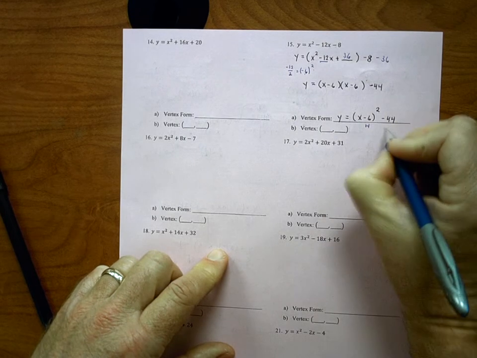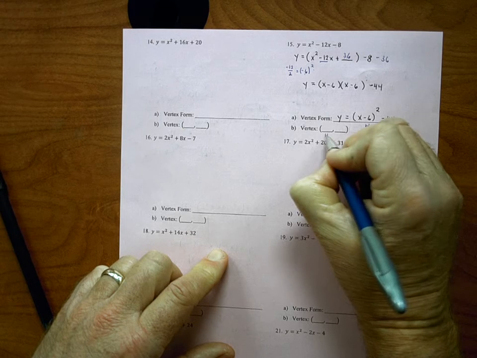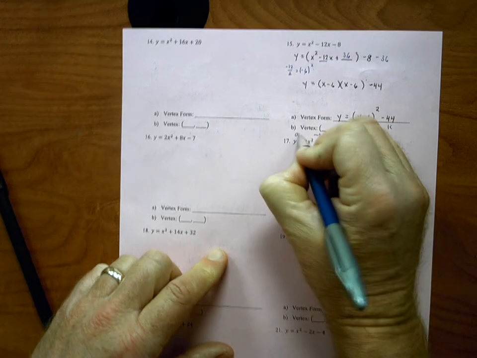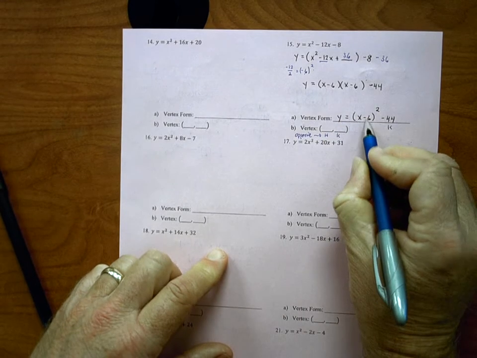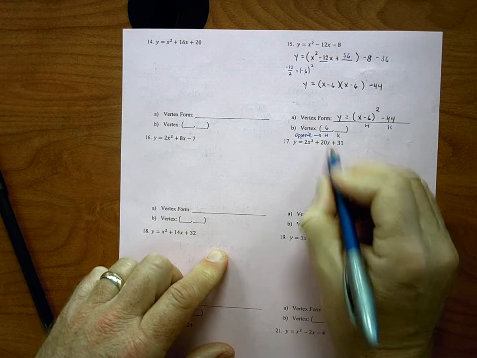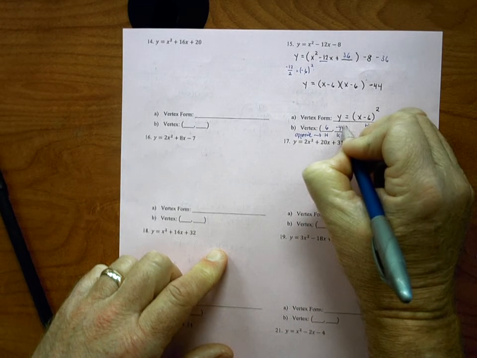This is my k value. So my vertex is always (h, k), but for h, it's always the opposite. Since I see h as -6, I'm going to put a positive 6 for my vertex's value there, and -44. So my vertex's coordinates would be positive 6, -44.